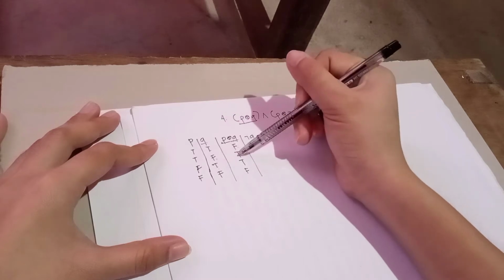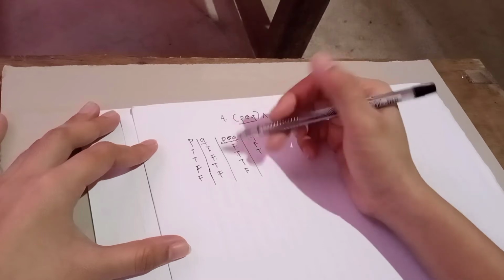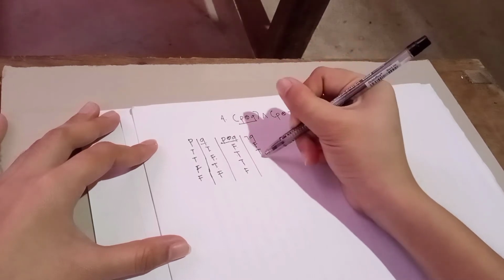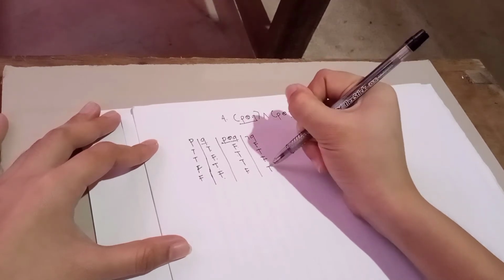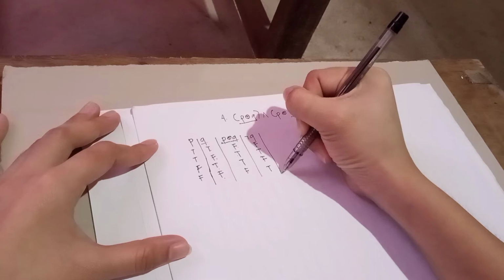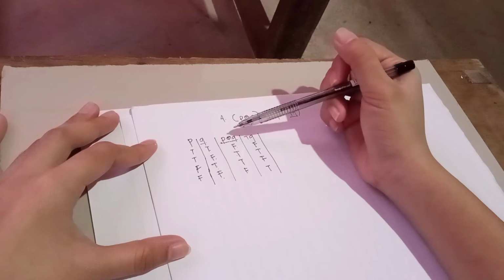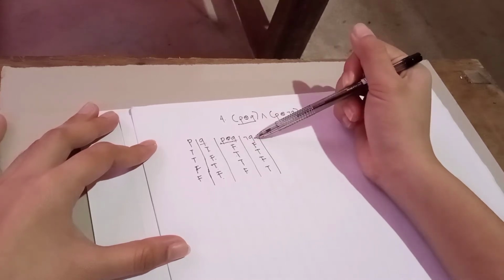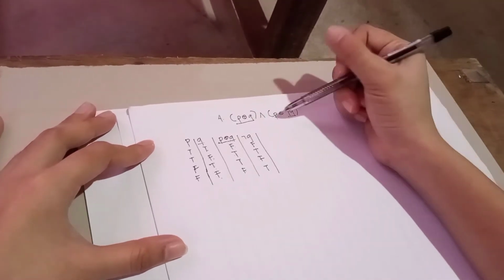Then false, true is true. And then true, false. And then false, true. Next, this and this. So, we put this whole result here.